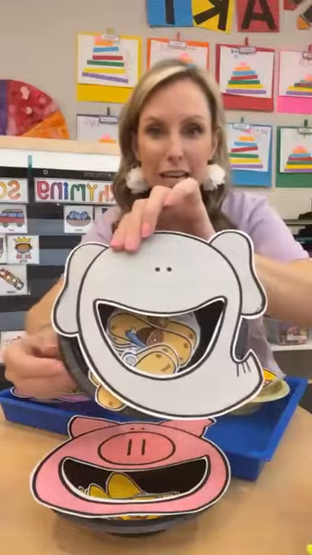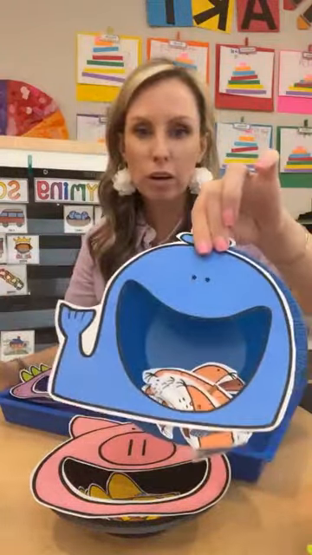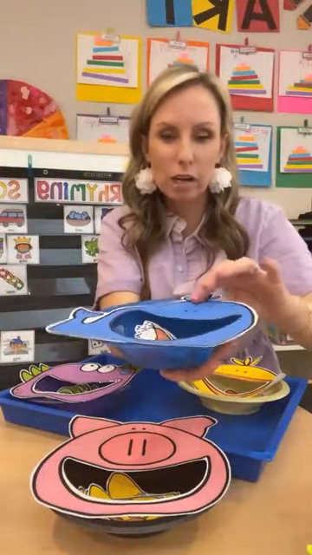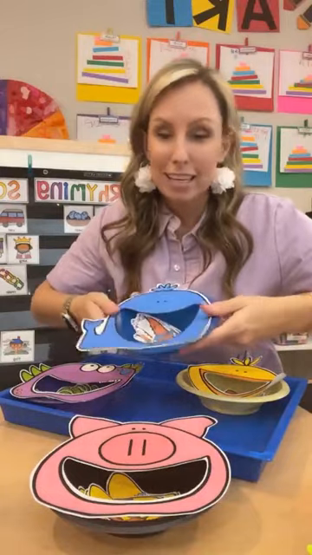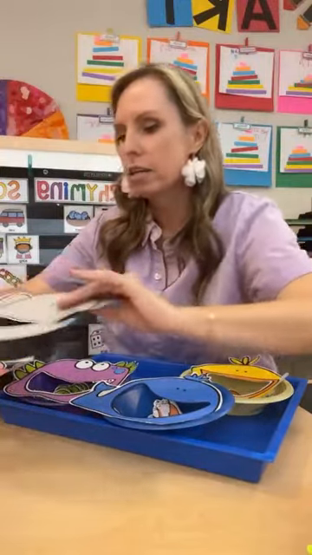An elephant has some peanuts. This whale has some krill. And I just put these on bowls from the dollar store because they're kind of simple. And also, if you notice, it kind of lays flat, so that way if you need to stack them up or something.